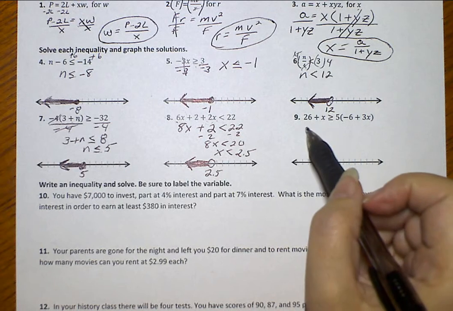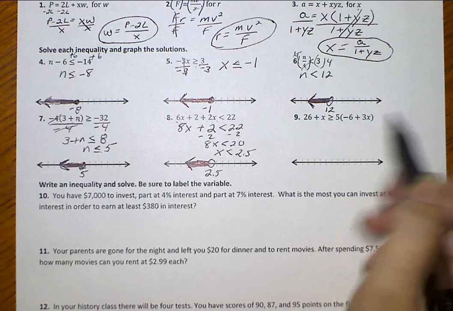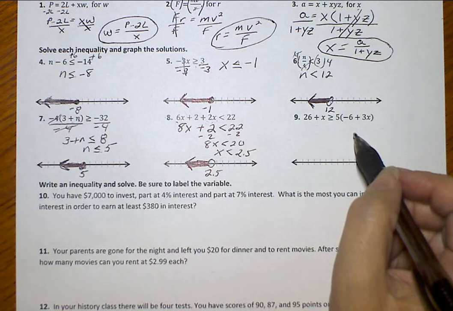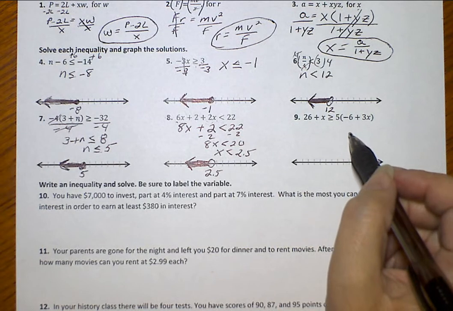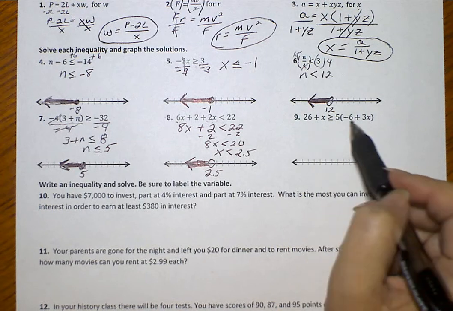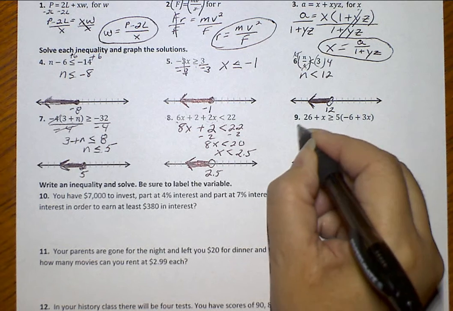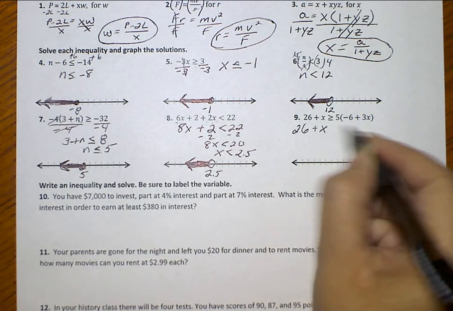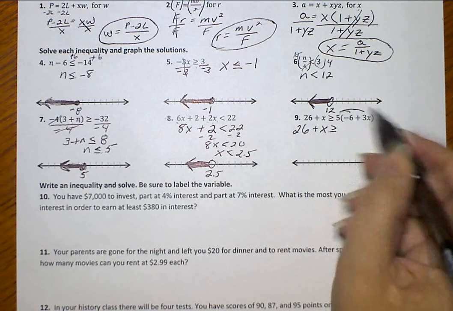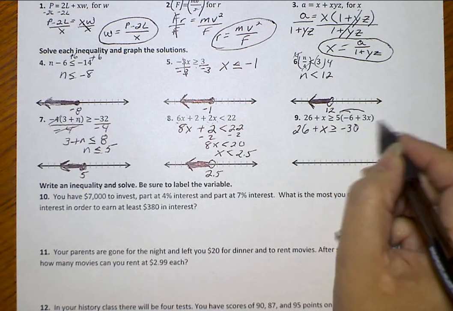Now we have some stuff happening on the right hand side and on the left, so we have to clean this up. The first thing that we're going to have to do, because there's stuff on both sides, is distribute this 5. So I have 26 plus x is greater than or equal to, and then we're going to distribute this 5 right there. So I have negative 30, and then 5 and 3 is 15.